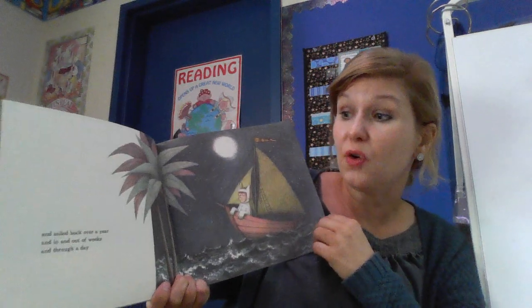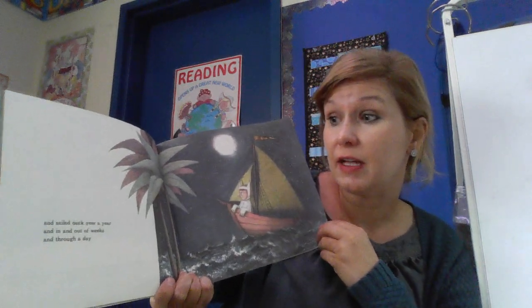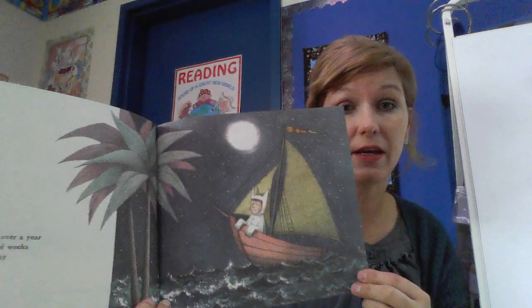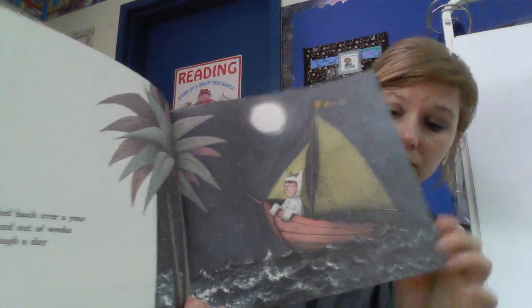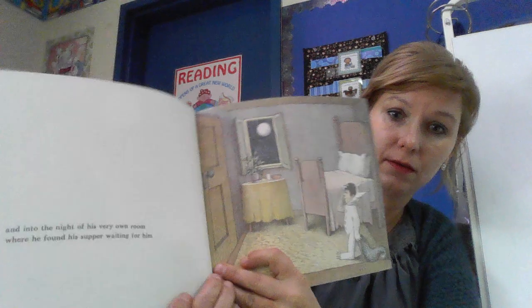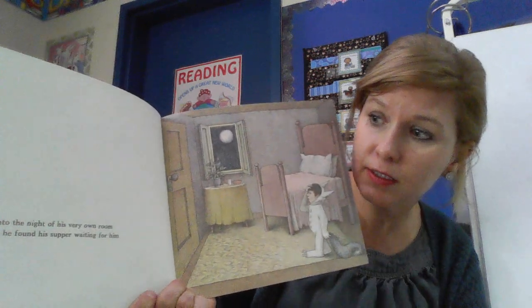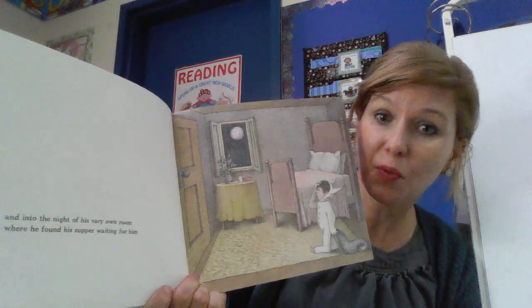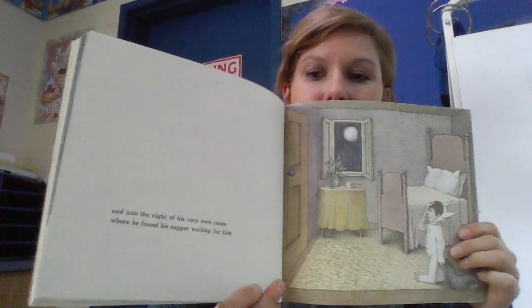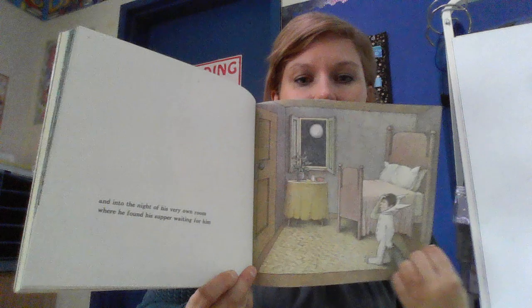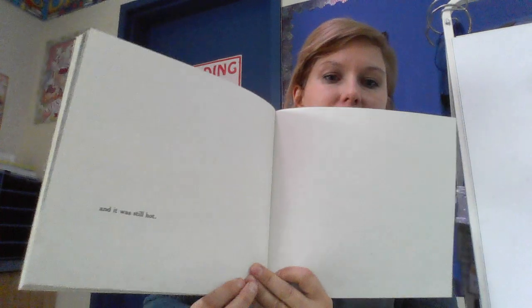And he sailed over a year and in and out of weeks and through a day. And into the night of his very own room, where he found his supper waiting for him. And it was still hot.